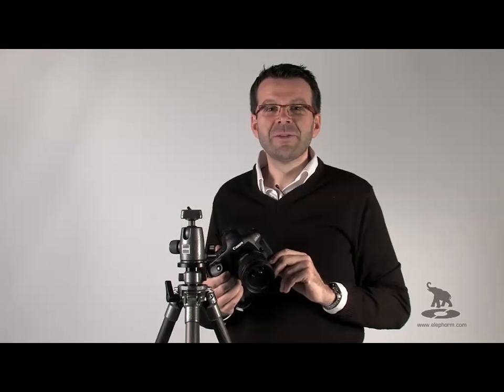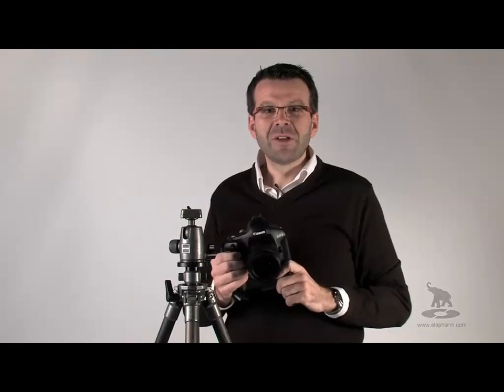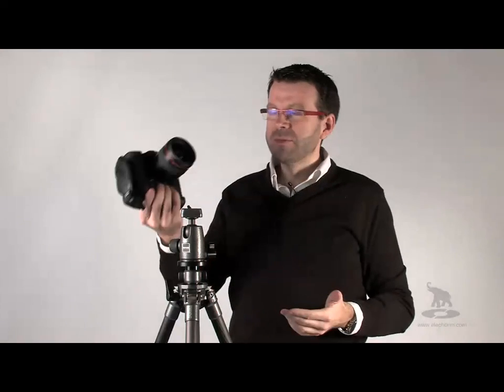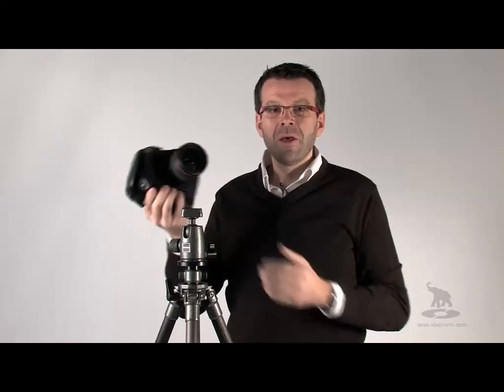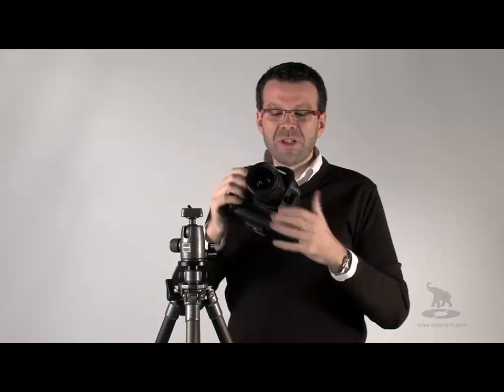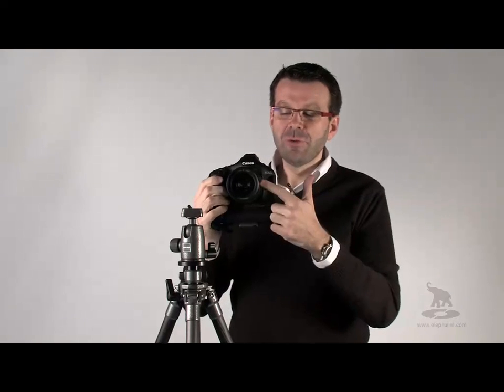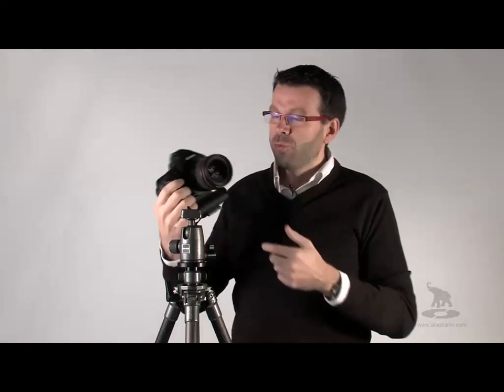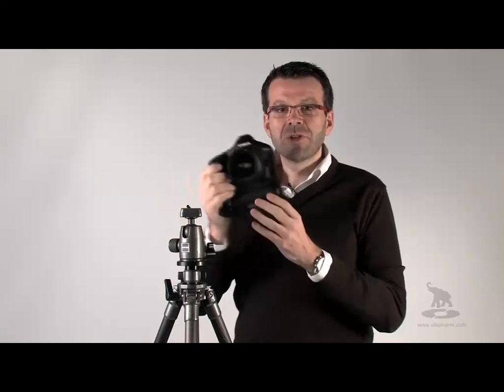Now we understand the importance of knowing where the entrance pupil is on our camera to get a good panorama. We're going to find it on our camera. We already have an idea that it's somewhere in the lens. But to make that location more precise, the entrance pupil is in the plane of the diagram as seen from in front of the lens.